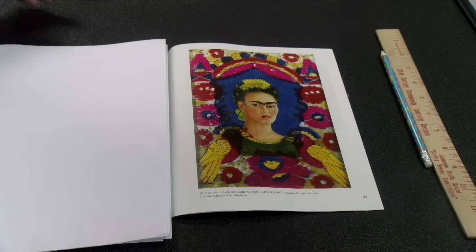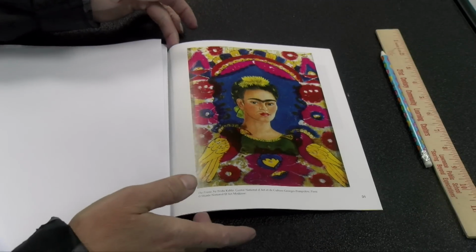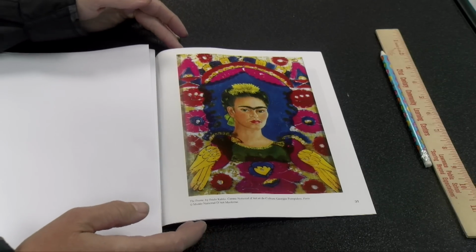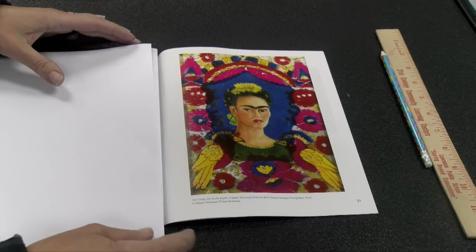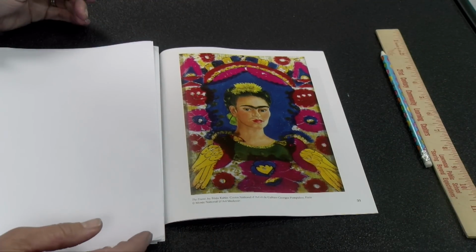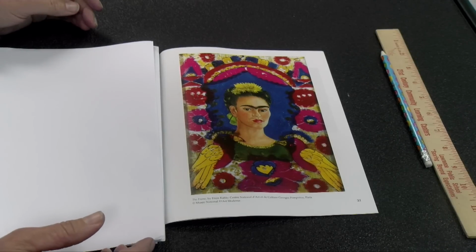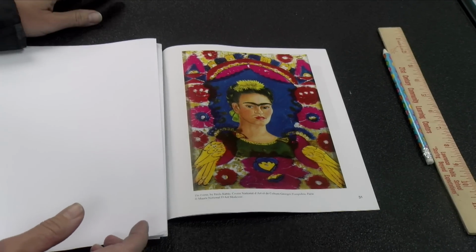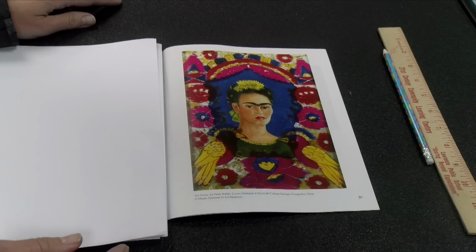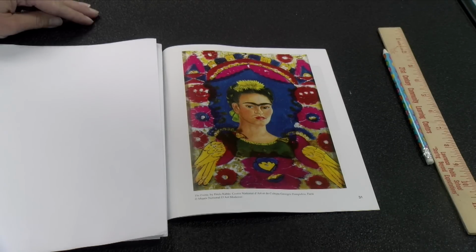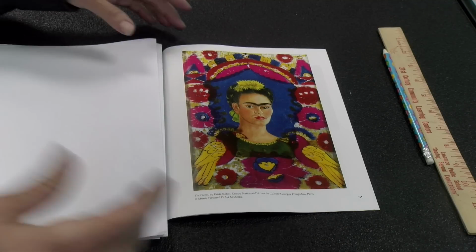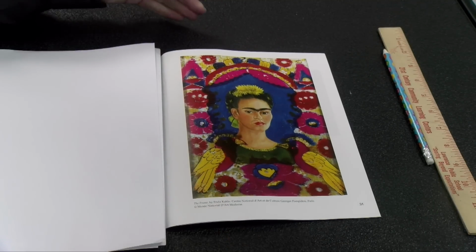Hi guys, we're going to be wrapping up our National Hispanic Heritage Month with looking at the artwork of Frida Kahlo. Frida Kahlo was an artist from Mexico. She was very well known for creating a lot of self-portraits. She was very focused on herself and her own image. I believe in her lifetime she created about 50 to 60 self-portraits. She did paint other subject matter, but she very much liked to paint her self-portrait.